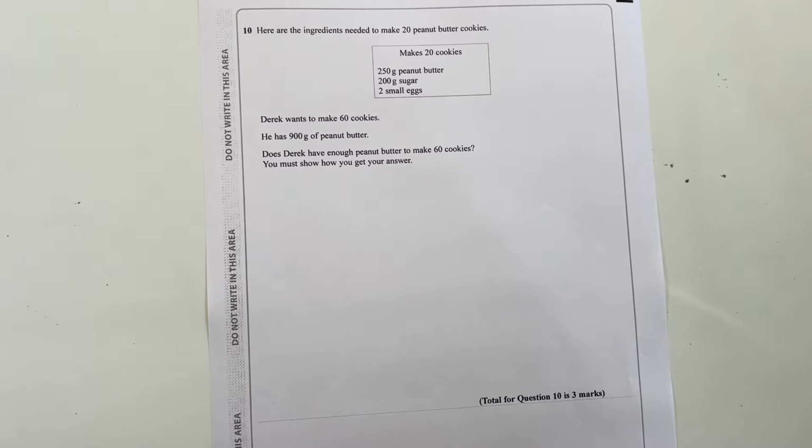This is question 10. We're given the ingredients needed to make 20 peanut butter cookies. We're told Derek wants to make 60 cookies. He has 900 grams of peanut butter, and we're asked, does Derek have enough peanut butter to make 60 cookies? And you must show how you get your answer. Pause the video, attempt to answer the question, return to play the video to see the solution and where the marks are awarded.